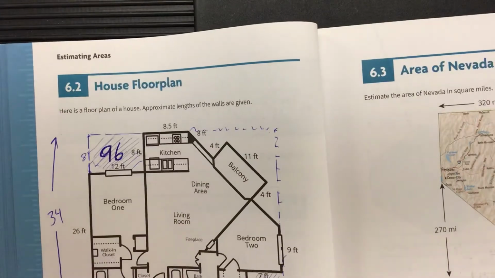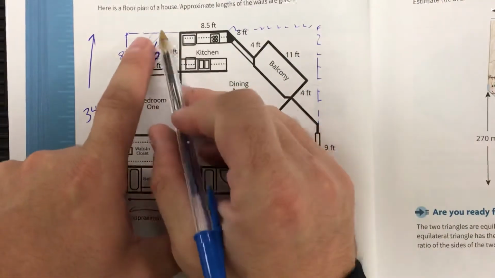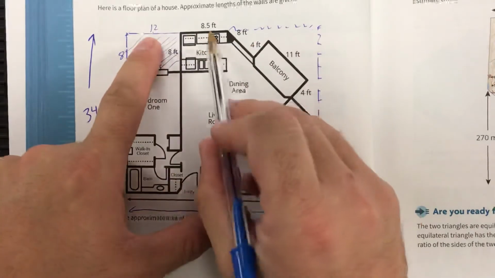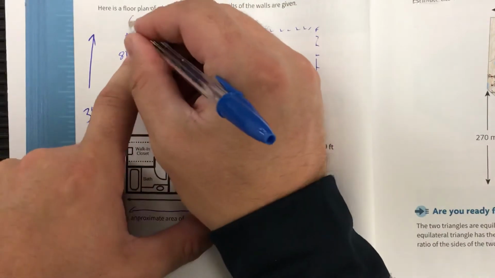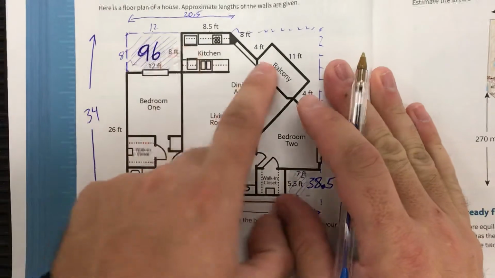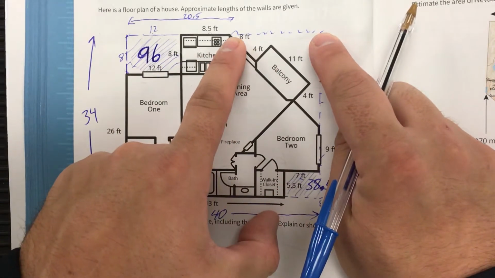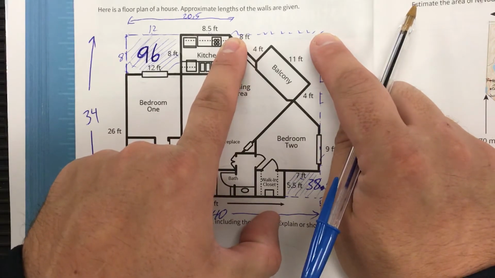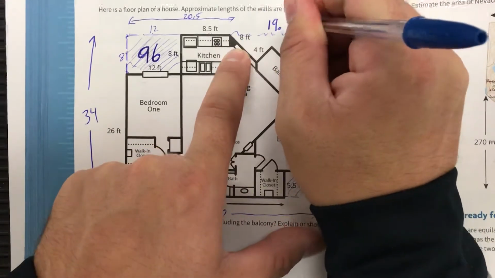All right, remember the whole thing is 40. How much is this piece? 12. What's 12 plus 8.5? So it's 20.5 to here. Remember, the whole thing is 40. What would this have to be? So what plus 20.5 would give me 40? 19.5 is correct. That's going to be the bottom of my triangle.